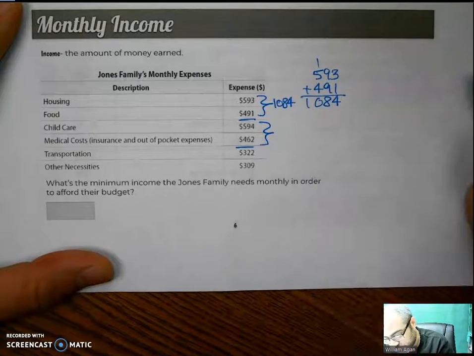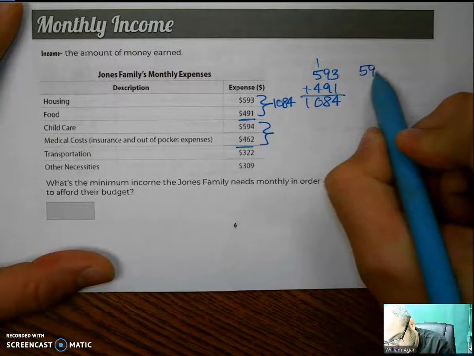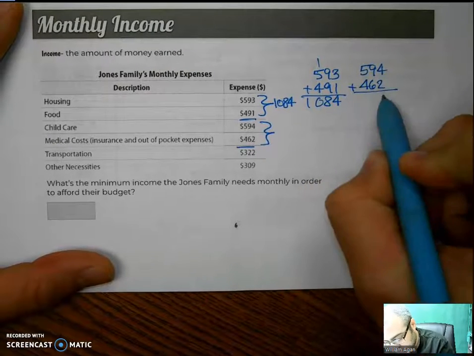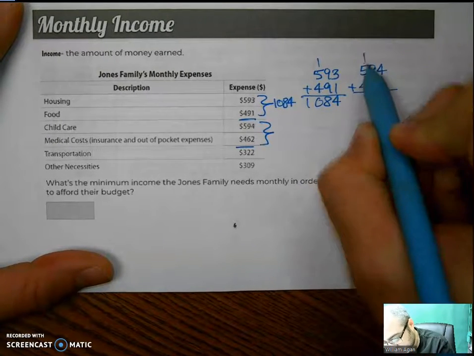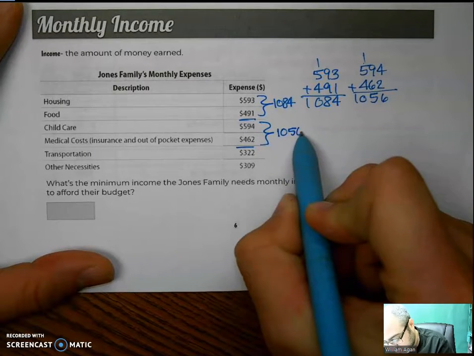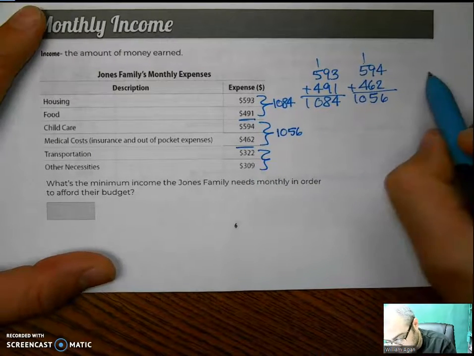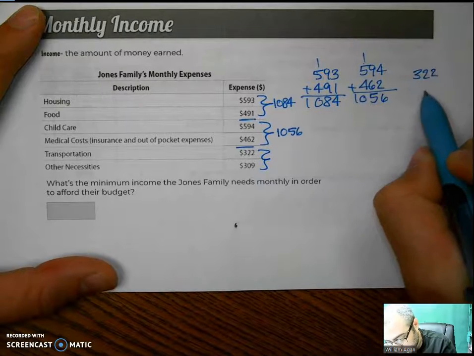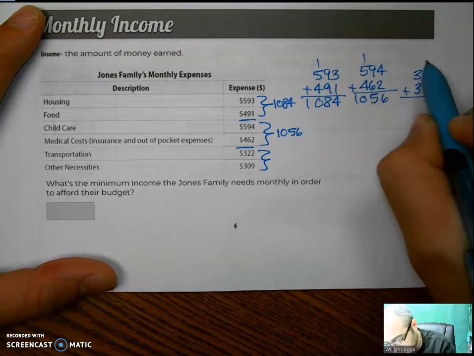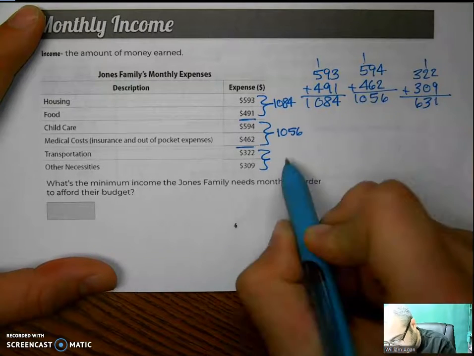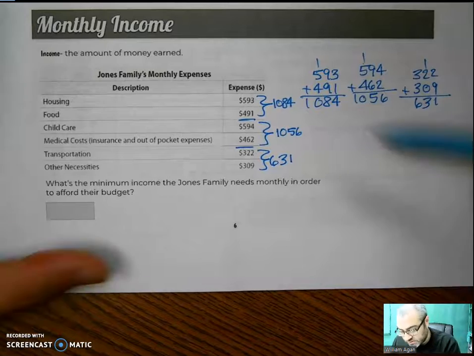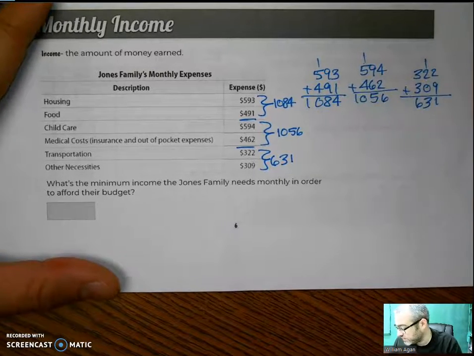Now I'm going to add these two. That's 6, that's 15, and that's 10. So these two, I get 1,056. Now I'm going to add these two. I have 322 plus 309. And that gives me 631. All right, now I just need to add all 3 of those up.